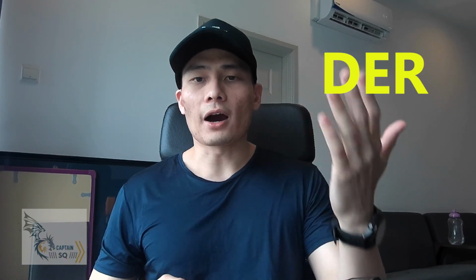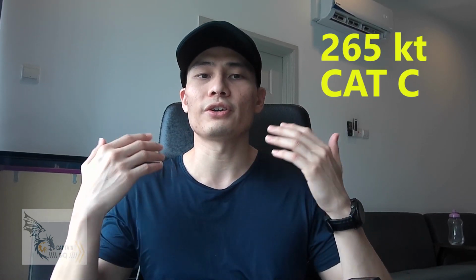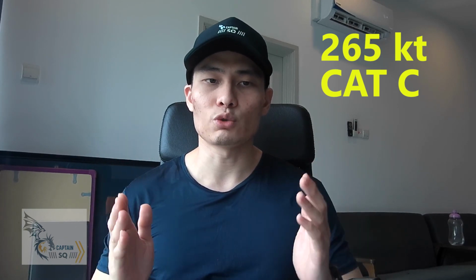Turning departure procedure normally caters for turns 600 meters from the runway, but in some cases, turns cannot be initiated before DER or departure end of runway, and this will be written down in the chart. So the next question you ask, what is the maximum speed for turning departures? According to document 8168, it is 265 knots for category C aircraft, like the Airbus A320.